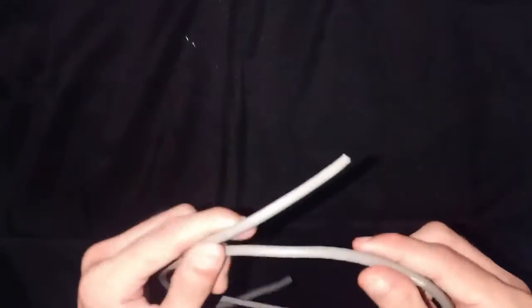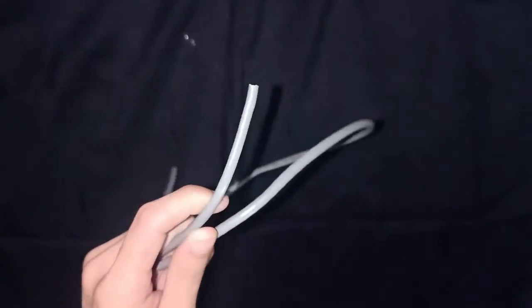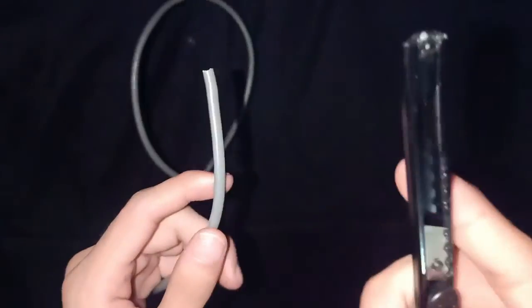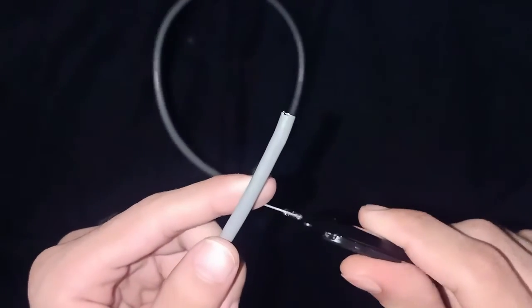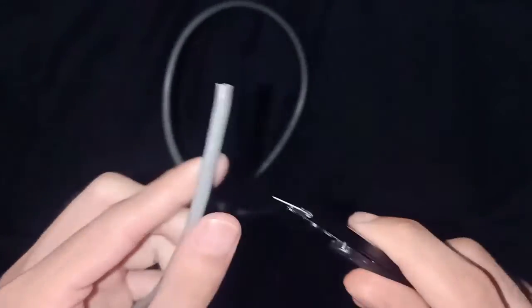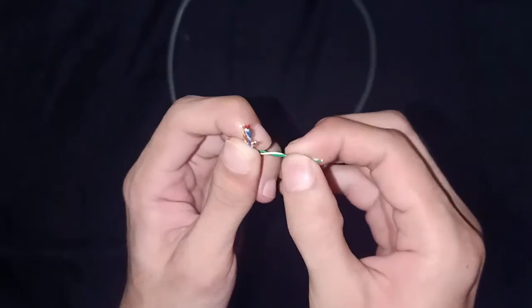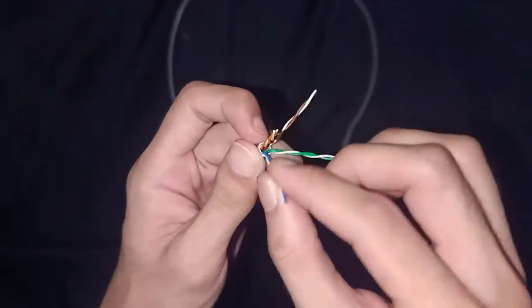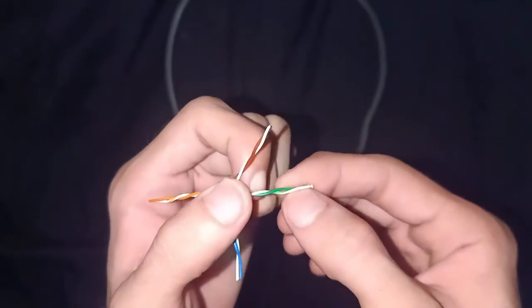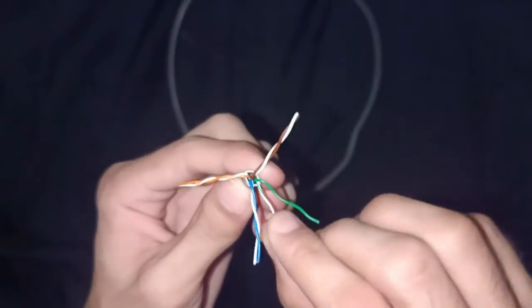So the second step is to get your UTP cable and strip it using this cutter. Just about 1 inch. So that's it. So let's just separate them. Just like this.